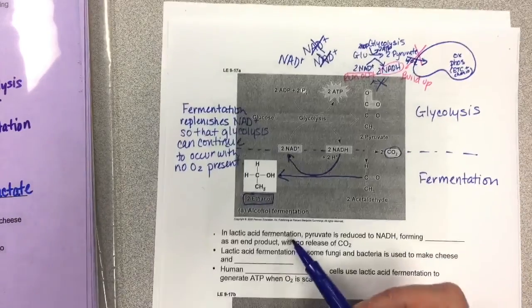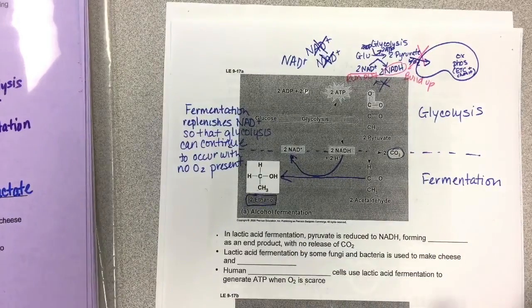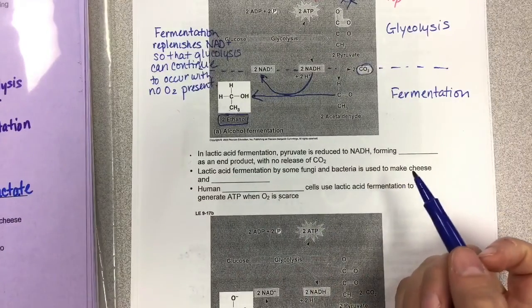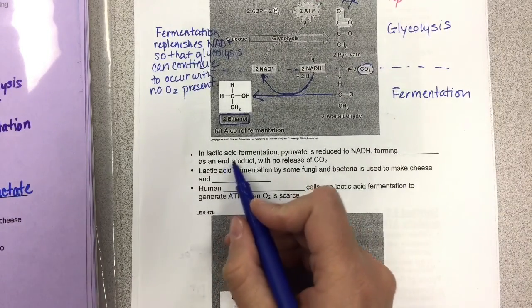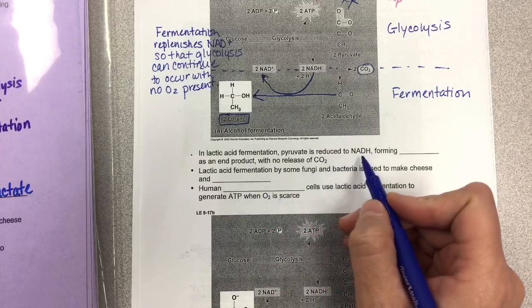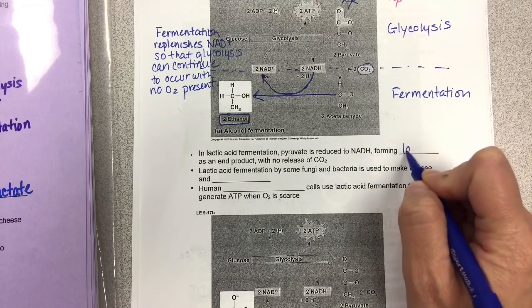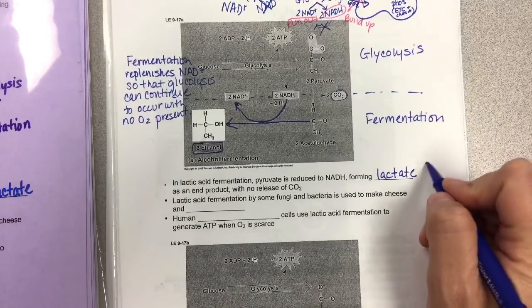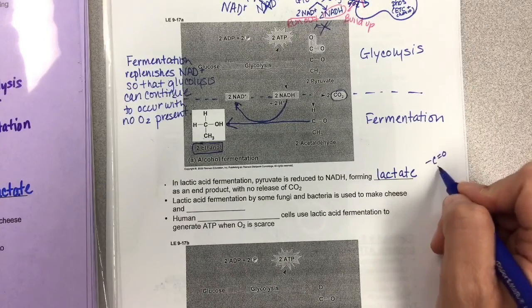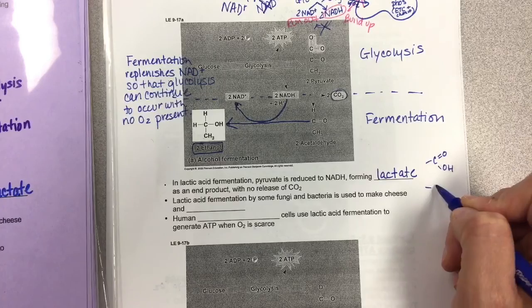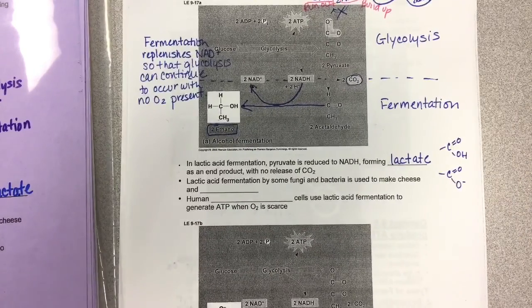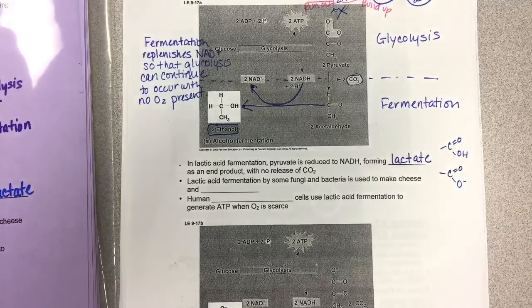So if we look here, we do not do alcohol fermentation. So in the absence of oxygen, we do not get a buildup of alcohol. We do what's called lactic acid fermentation. Pyruvate is reduced, with NADH oxidized, forming lactate or lactic acid. It's again the difference between, is the carboxyl group intact or did it release a hydrogen? All right, so lactate versus lactic acid.